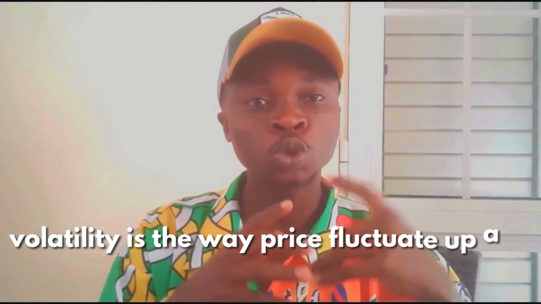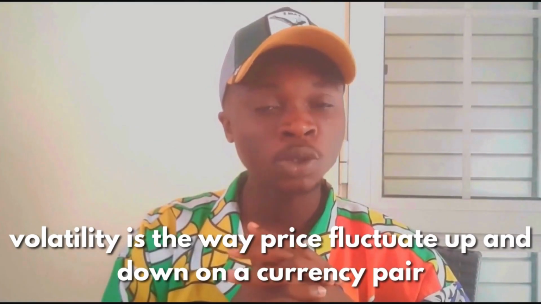Moving on to explaining volatility. Volatility is the way price fluctuates up and down on a particular currency pair. Pairs like gold and US30, price moves very fast in such a pair, so those pairs are not beginner friendly. As a beginner forex trader, you should be choosing a pair that has less volatility, because in such pairs more opportunities can be created. You can easily spot good opportunities to make profit in the forex market. Such pairs are beginner friendly and are mostly traded by traders.